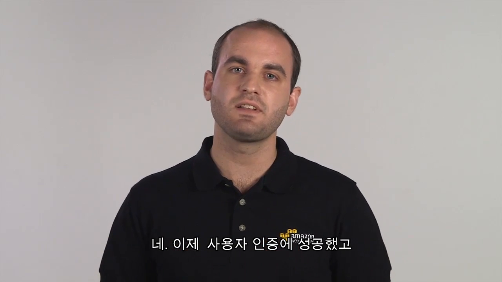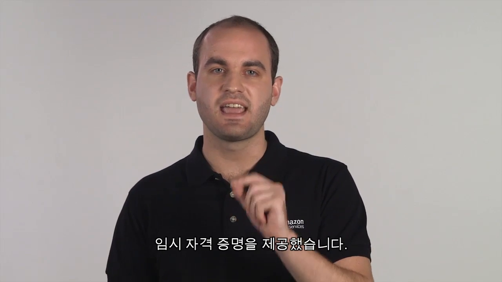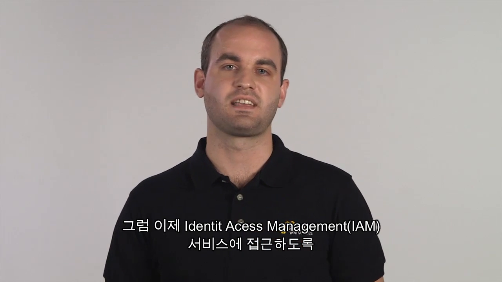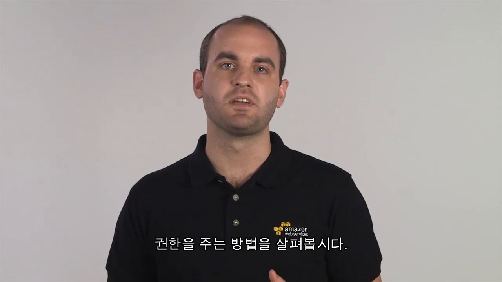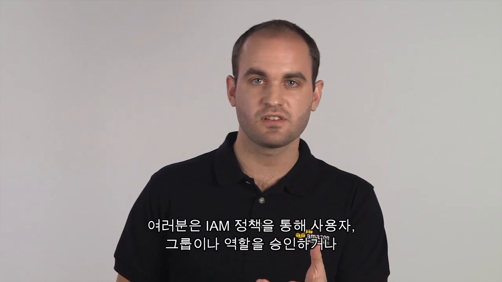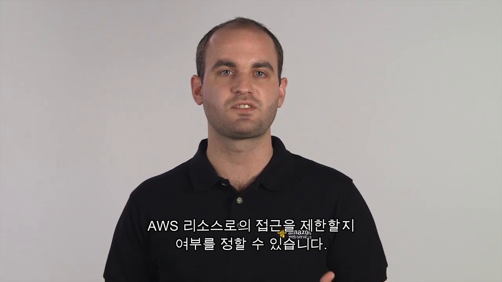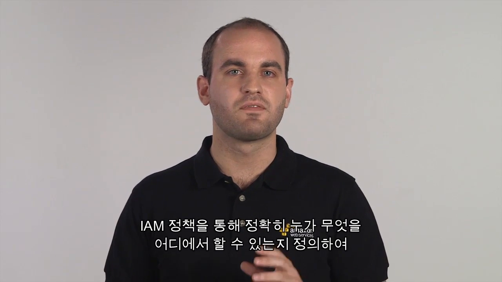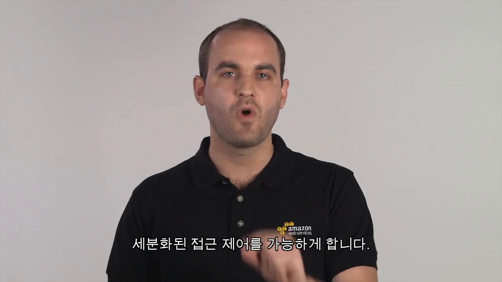All right, now we have successfully authenticated our users and provided them with temporary credentials to access AWS directly from their device. Now let's have a look at how we authorize access. Identity and Access Management, or IAM in short, allows us to control access to our AWS resources. You can create users, groups, or roles to whom you grant or prohibit access to AWS resources via IAM policies. Those IAM policies allow for fine-grained access control to define exactly who can do what and from where.